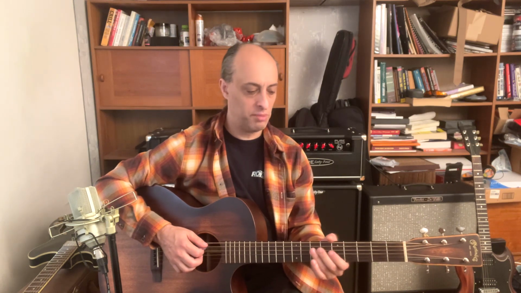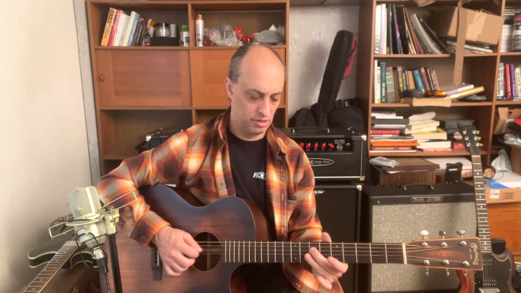Now, it sounds like a lot of notes, and it is more notes than the other example because we're starting one beat earlier. So you play that, then it really starts the lick. You could think of this A as part of the rhythm, and then you're just starting here. You can play this one also if you want.